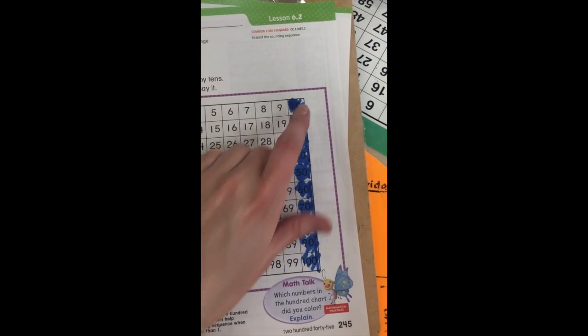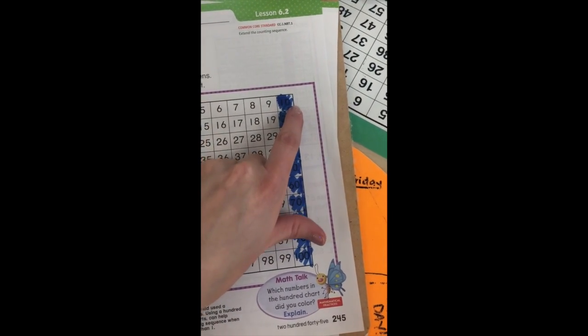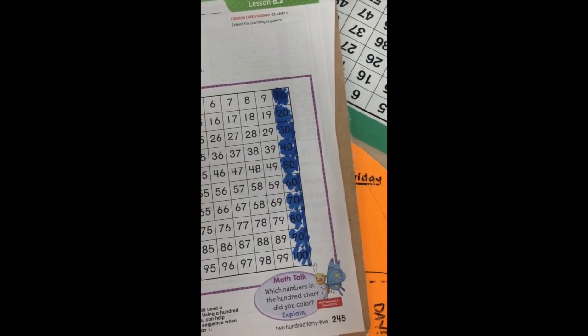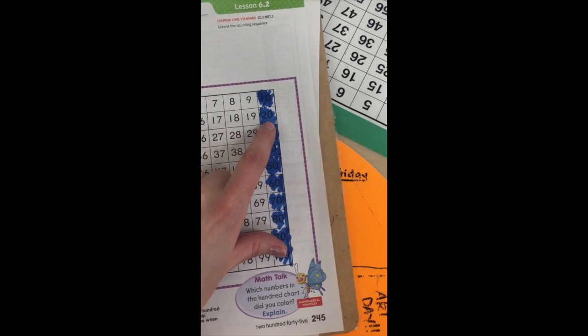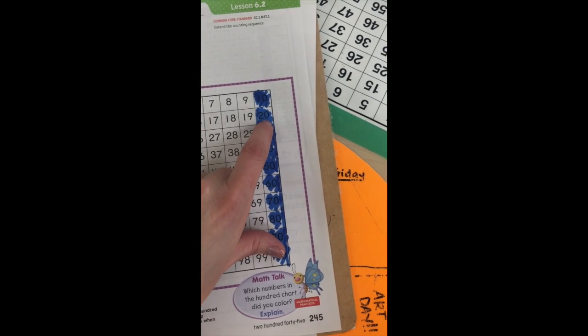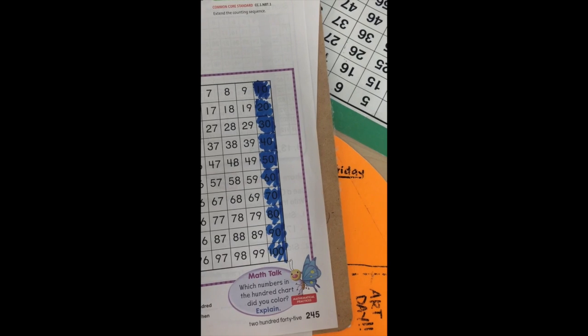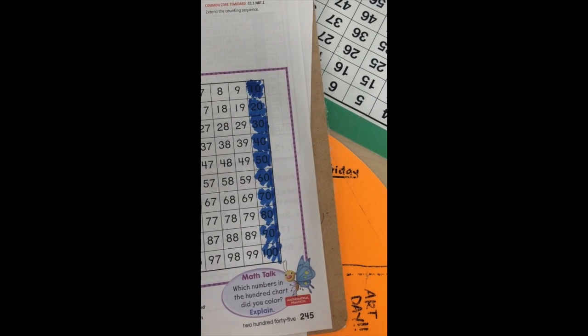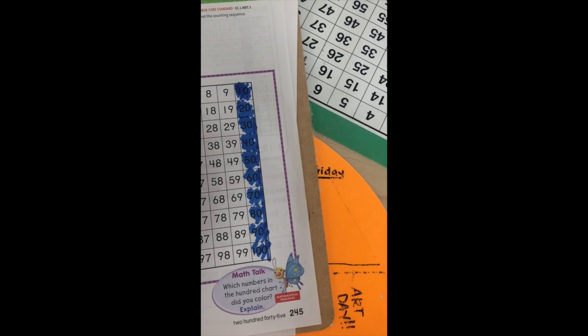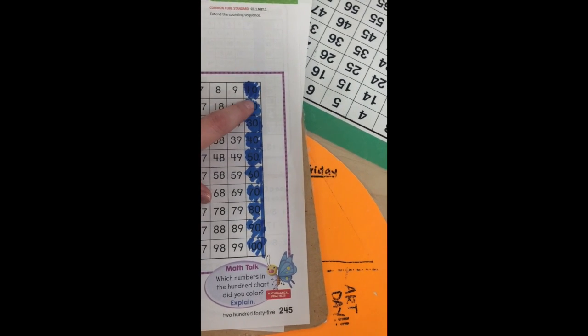So if we start at 10 and we count forward by ones, 20 will be 10 away from 10. So we have 1, 2, 3, 4, 5, 6, 7, 8, 9, 10.